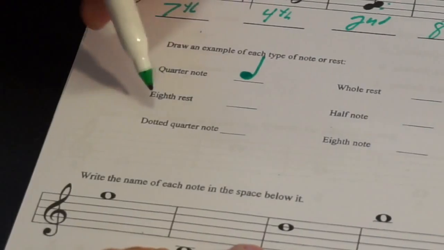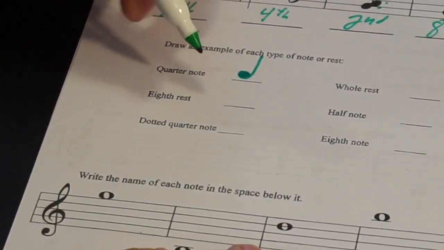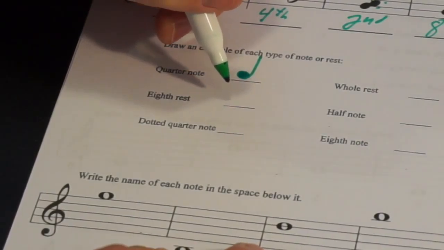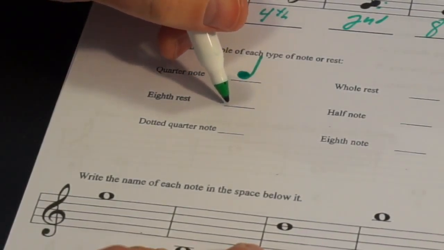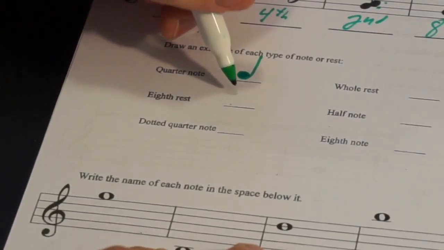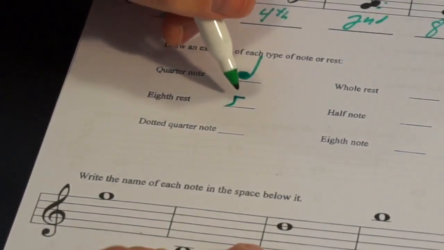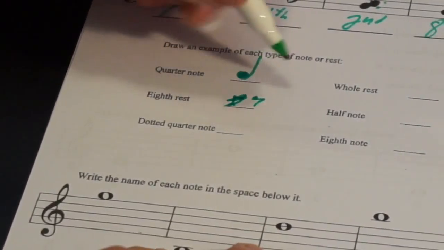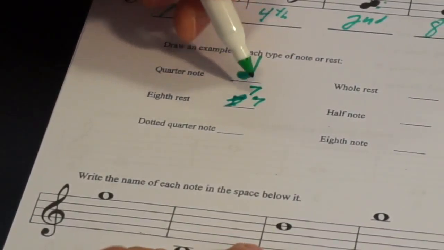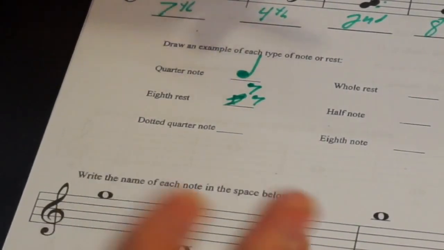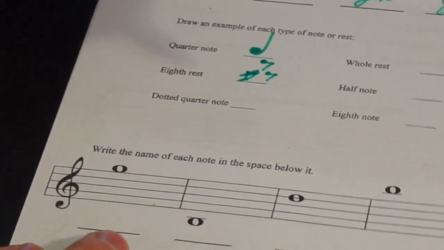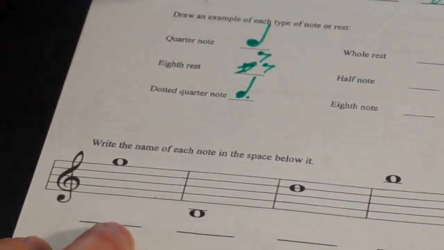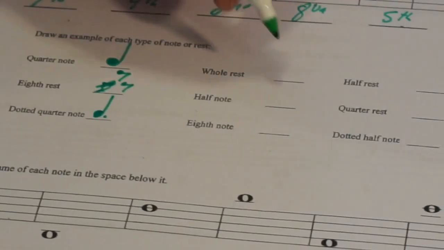Let's go down the line here. An eighth rest. Eighth rest is kind of interesting looking. How do you explain it? It's like a 7 in a way. Whoops, I'm dyslexic. It's like that, sorry. Goes this way. You kind of do a little 7 with a little dot there. I don't know, it's really hard for me to explain that. Dotted quarter note. Obviously, it's a quarter note with a dot. Easy enough, right?